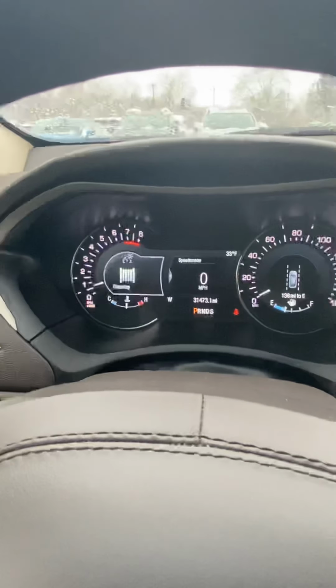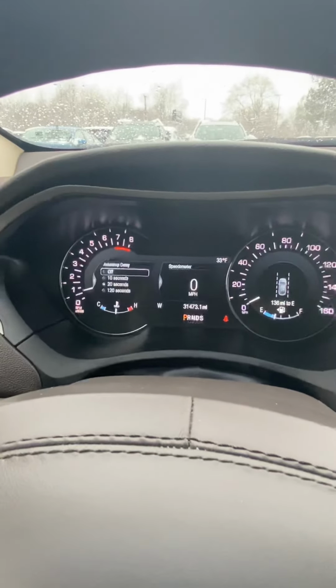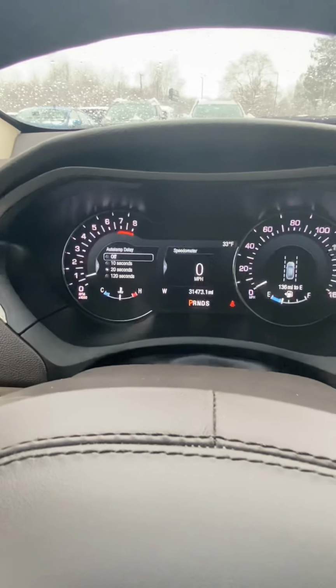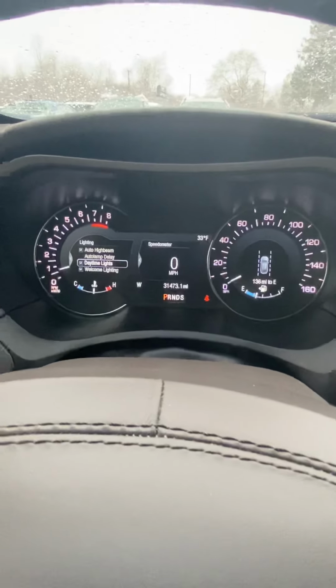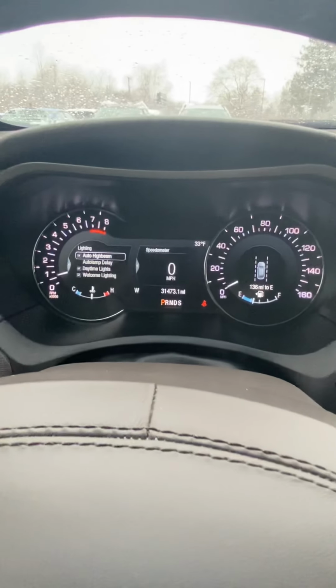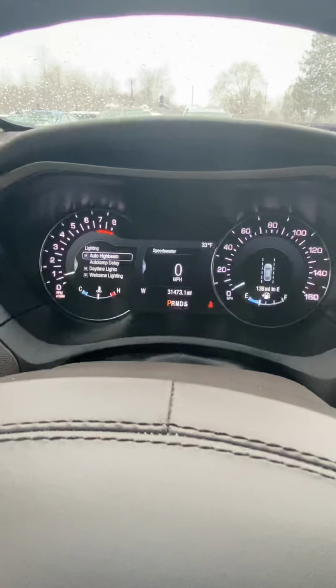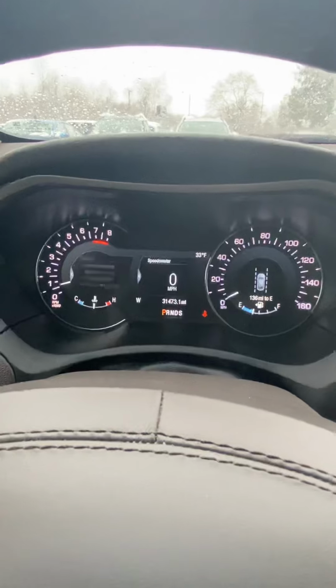But auto lighting is set to stay on for 20 seconds once you get out of the car at this moment. You can obviously adjust that where you'd like. It does have daytime running lights, and it does have welcome lights, so the outside door pockets will light up for you when you walk up to the car with your key fob.